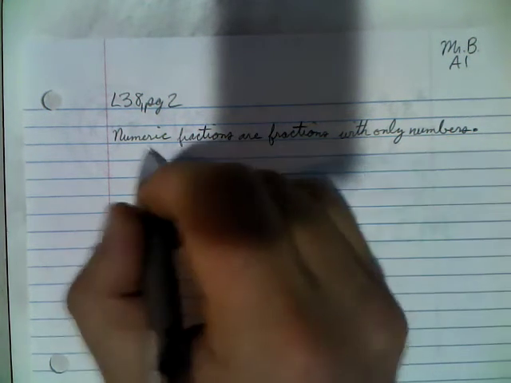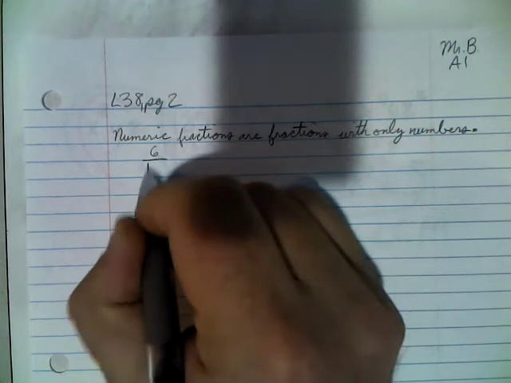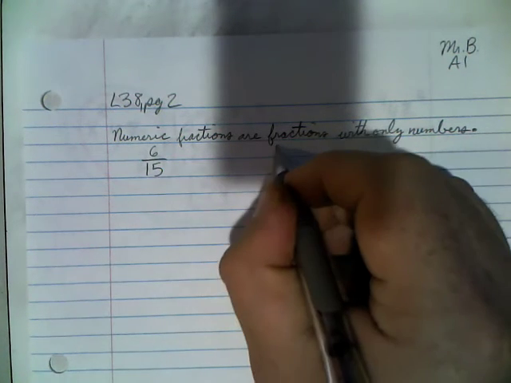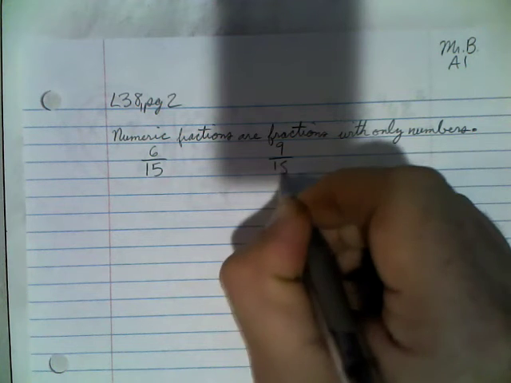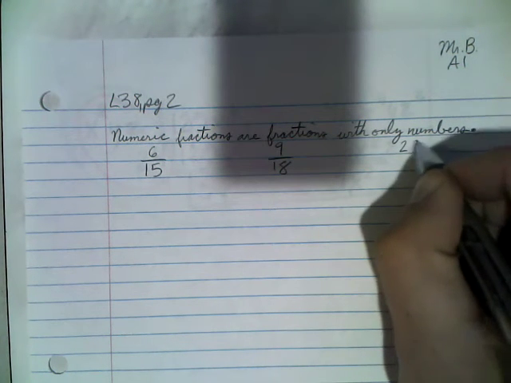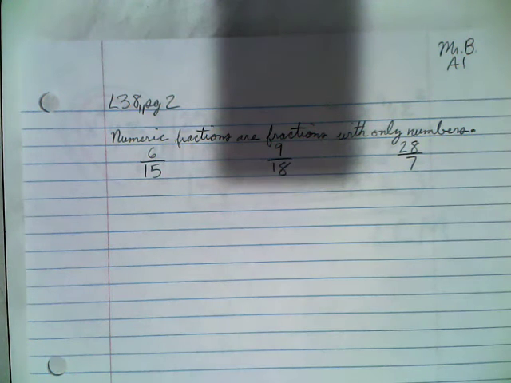So for example, numeric fractions: 6/15, 9/18, 28/7. Those are all numeric fractions. And I specifically chose these because they're all reducible.